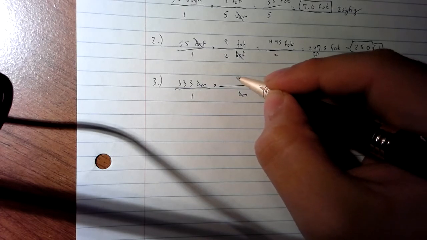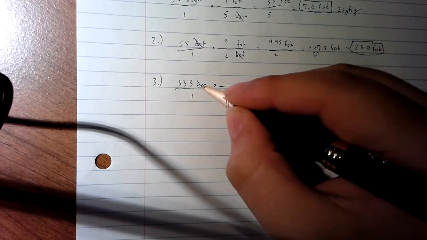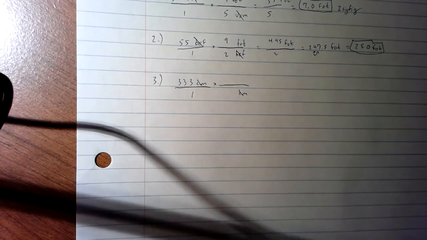You've got to be careful because this is centimeters. Remember that 100 centimeters is equal to 1 meter, and 1,000 meters is 1 kilometer. So if you want to go from centimeters to kilometers, it might be a good idea to go to meters and then to kilometers, just to make the process a little easier in terms of what we're multiplying.